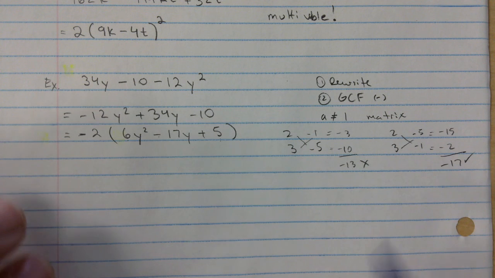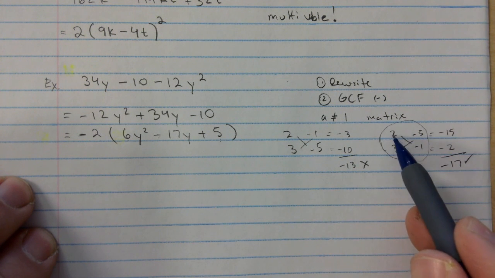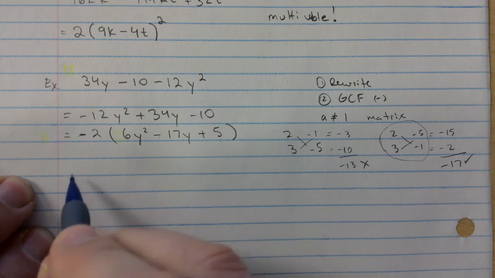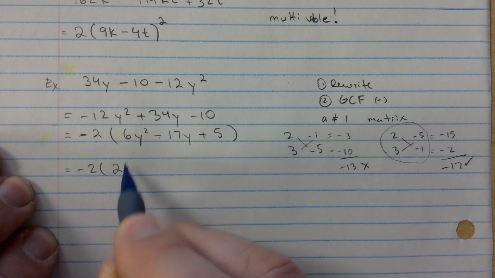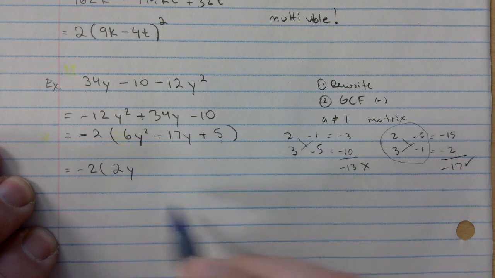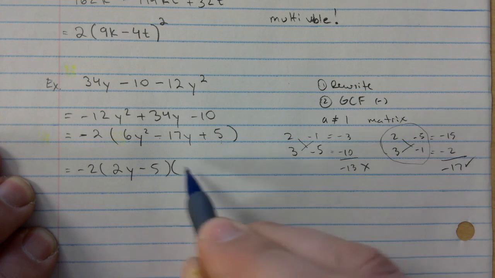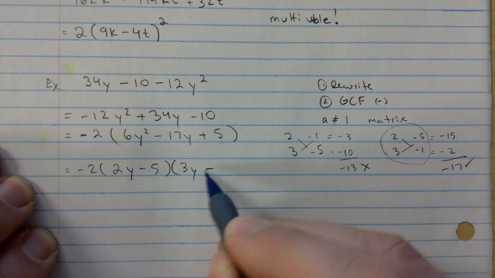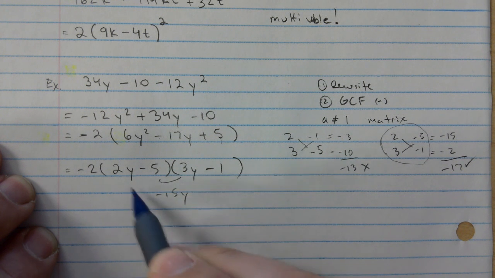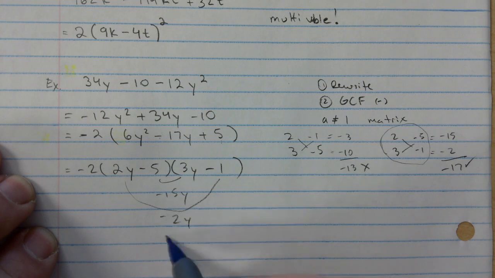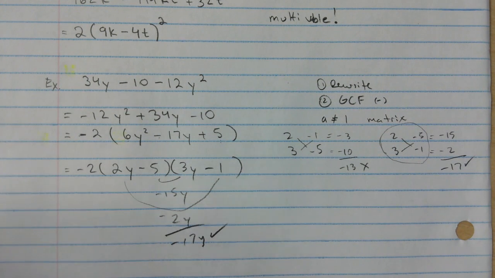Okay. So then I use this as my matrix, right? 2, negative 5. So it'll be 2, in this case, don't mix up the variables, okay? We're dealing with y, minus 5. And then it's 3y minus 1. And you just do a quick check: negative 15y, negative 2y, that's negative 17y. Checks out, right?